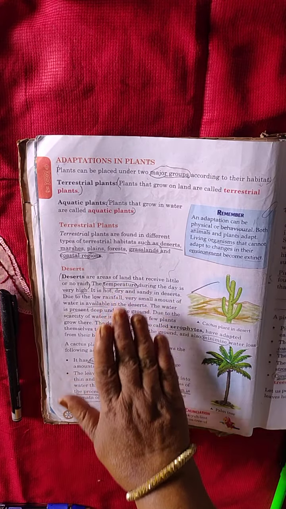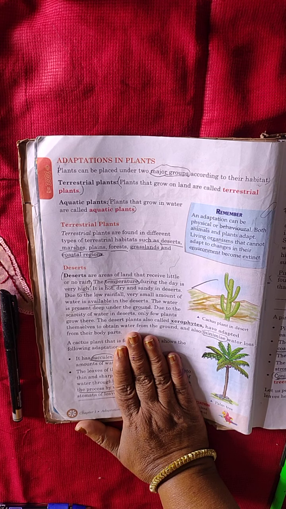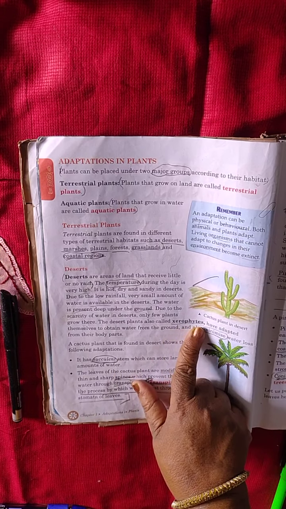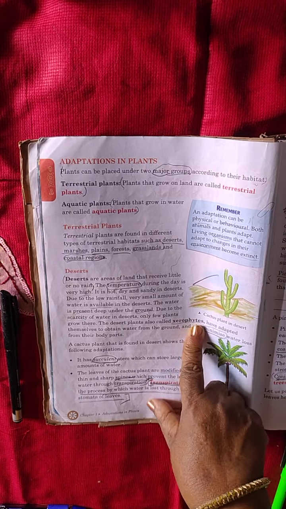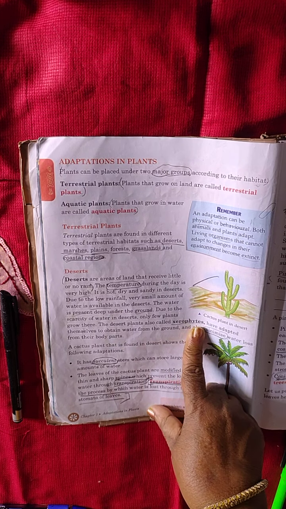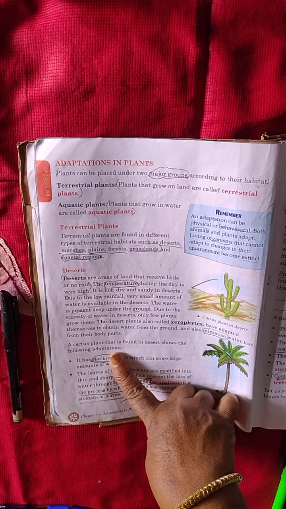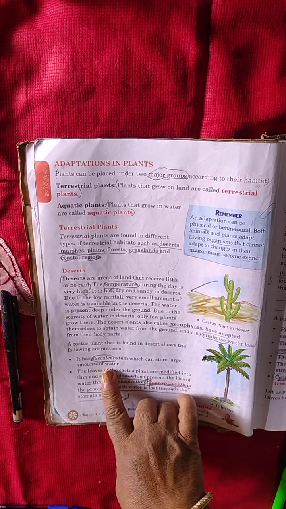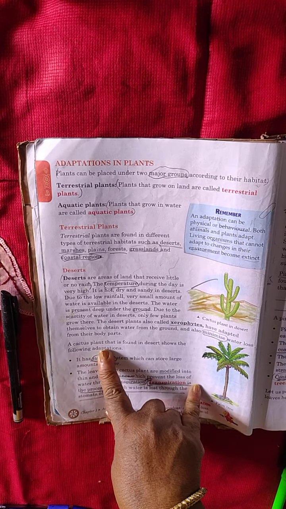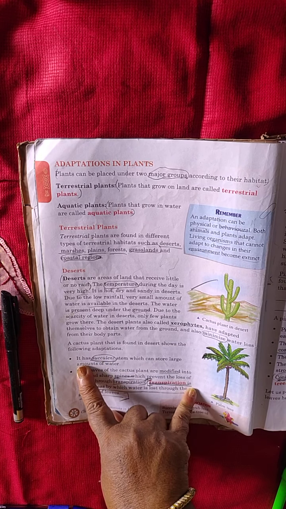Now, what the desert plants are called, I told you yesterday. Yes, they are the xerophytes. Now, let us see what types of plants we find there. We find the cactus. Let us study about the different adaptations of the cactus.